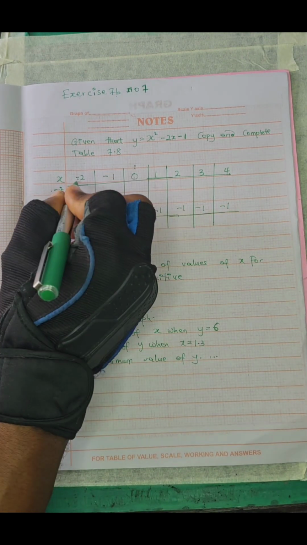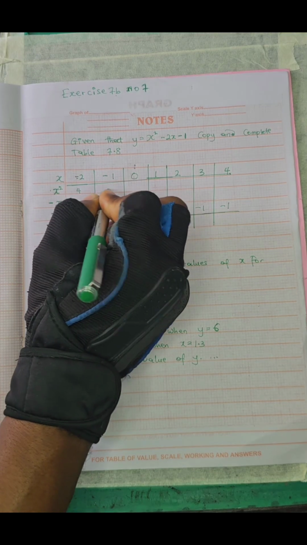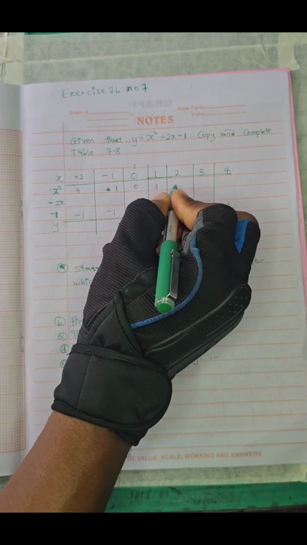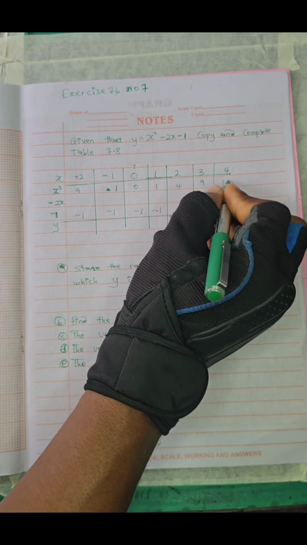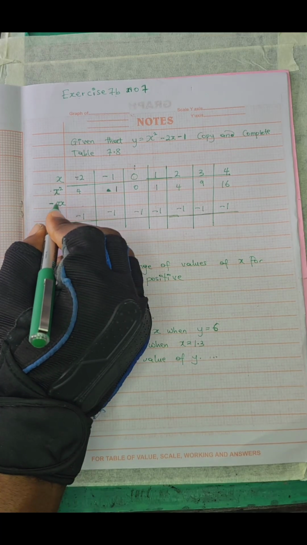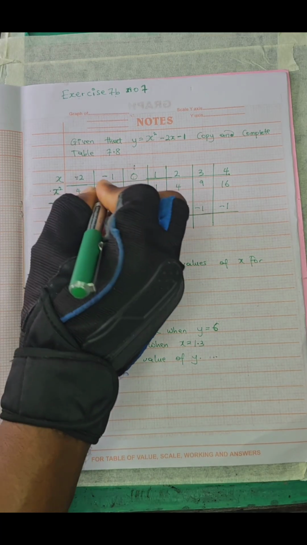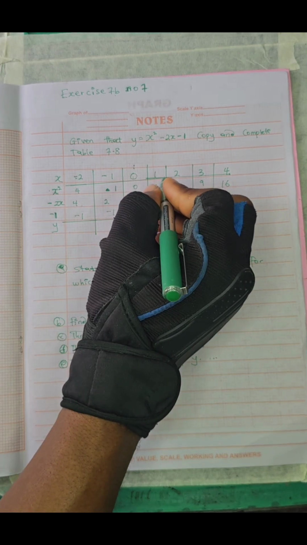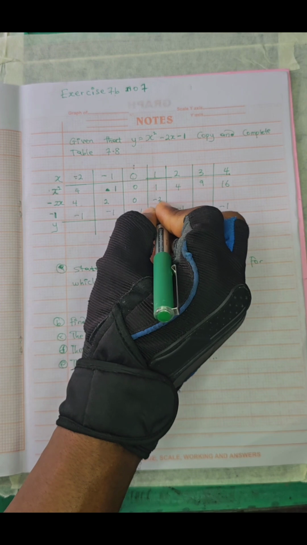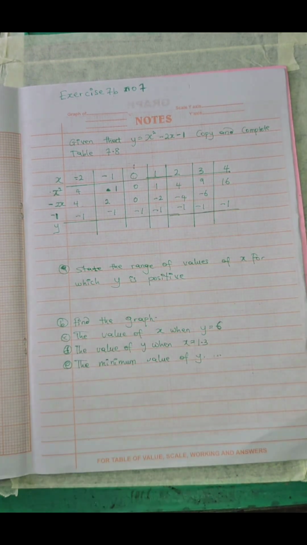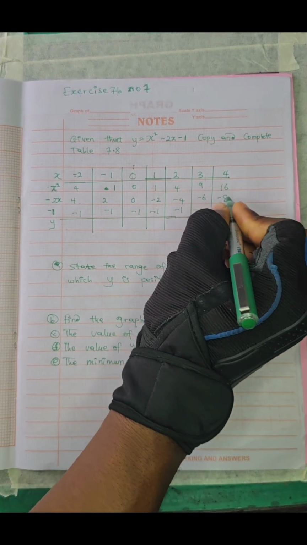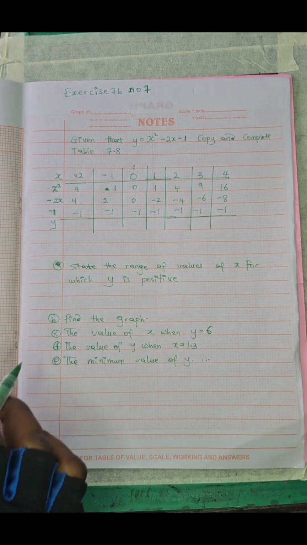Now, -2 squared is 4, -1 squared is 1, 0 squared is still 0, 1 squared is still 1, 2 squared is 4, 3 squared is 9, 4 squared is 16. Then minus 2x. Minus 2 times -2 is 4. Minus 2 times -1 is 2. Minus 2 times 0 is 0. Minus 2 times 1 is -2. Minus 2 times 2 is -4. Minus 2 times 3 is -6. Minus 2 times 4 is -8. I think we've already gotten everything like this.